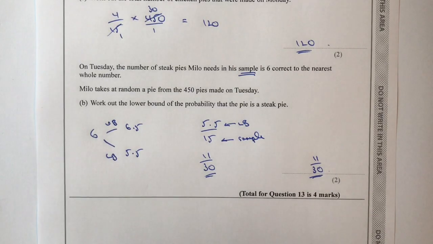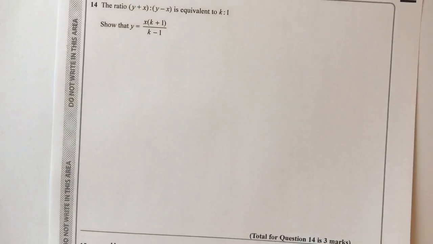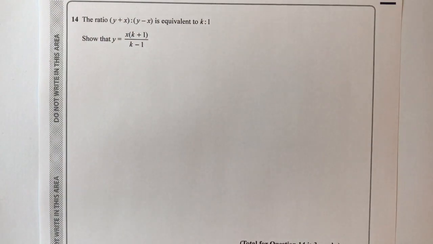Okay, let's move on then to question number 14. Question number 14, we've got ratios. Okay, now it does look a little bit daunting when you first look at it, but basically what we're saying is that we have y plus x to the ratio of y minus x is equivalent to k to the ratio of 1, and we've got to show that again.